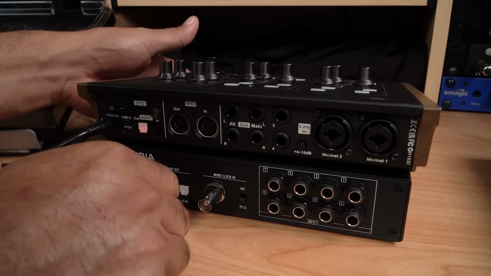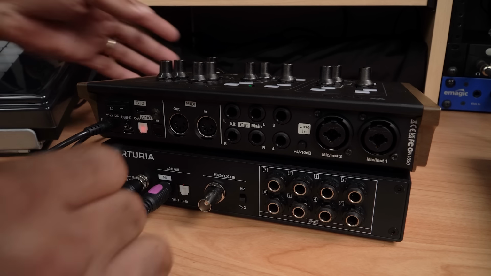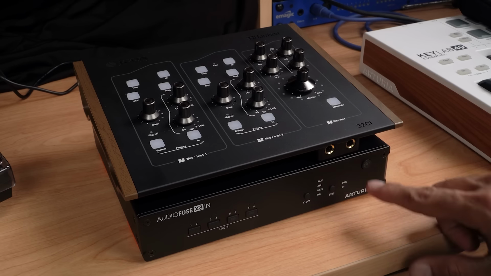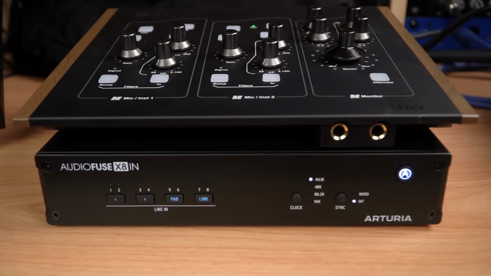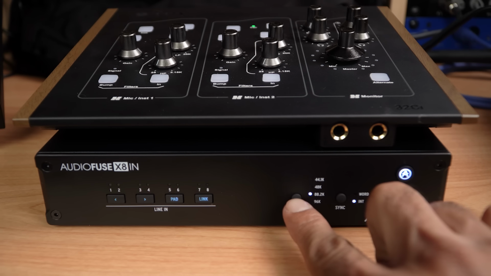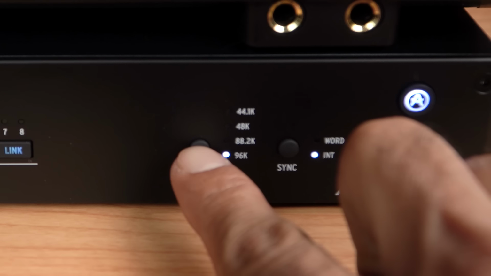First, connect the ADAT out on the AudioFuse X8 to the ADAT in on the 32CI. Next, power on both units and set both to the same sample rate. For 8-channel ADAT, this will typically be 44.1 or 48 kHz. Be sure to set the correct clock source.